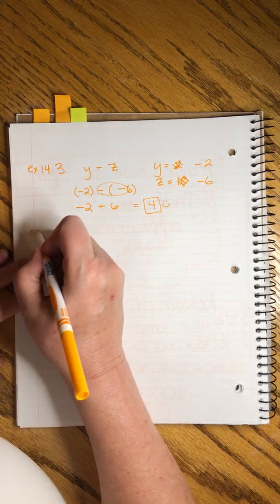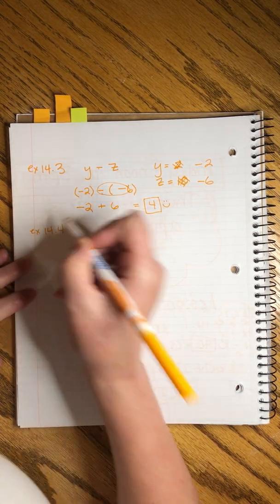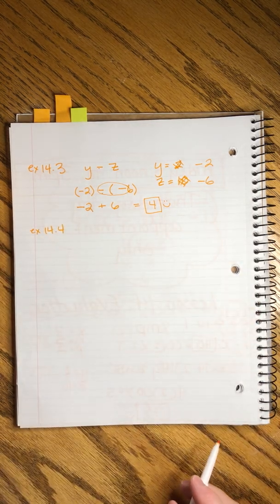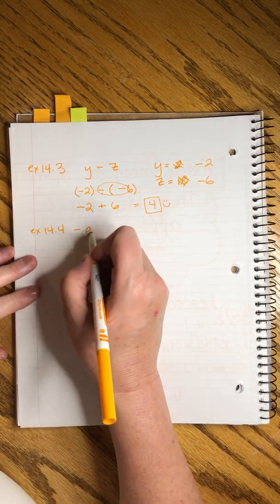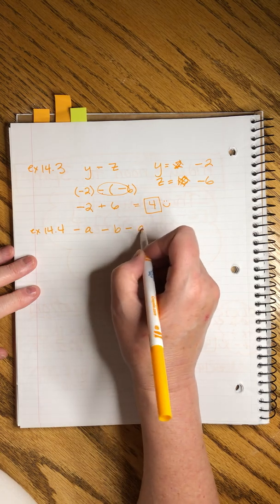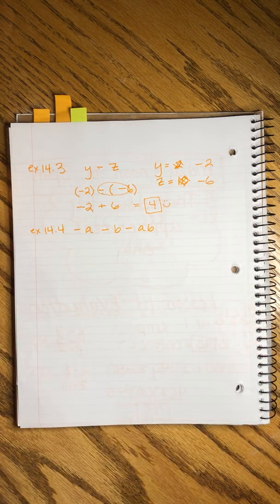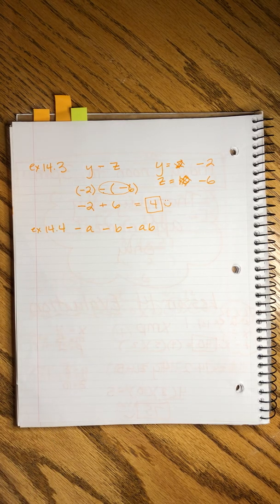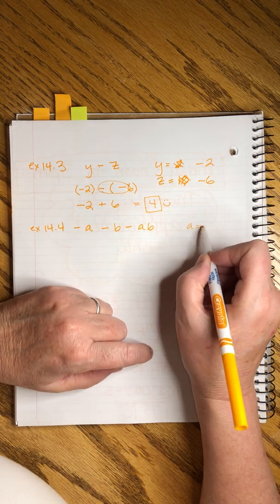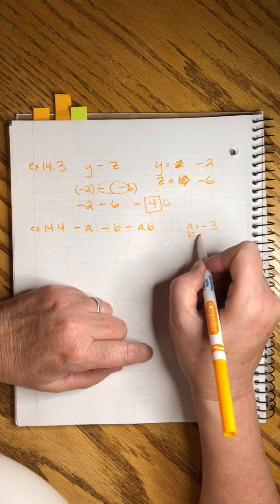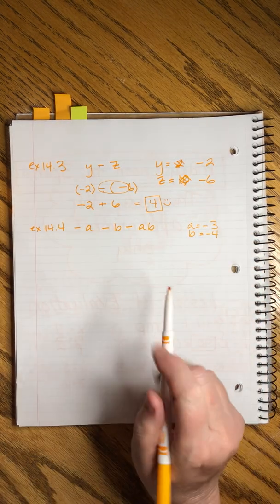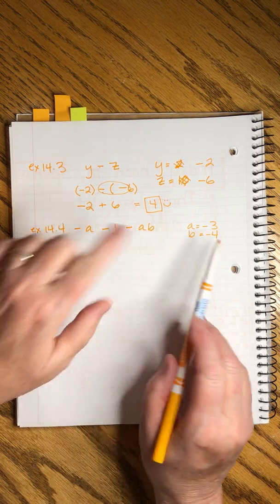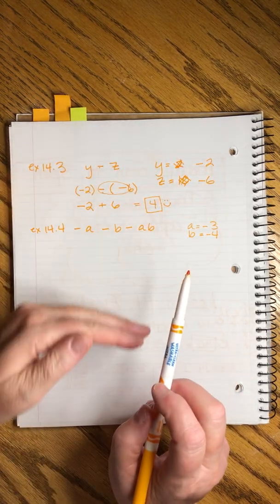14.4. There's a lot of examples in this, but we're on a roll. Evaluate. Ready? Minus a minus b. Whoa, they're getting a little longer. We're throwing in a lot of minus signs. Let's look at our values. A is -3, B is -4. And I always set them up this way. I put the expression on the left, and then I put the values over here, and then I work down.